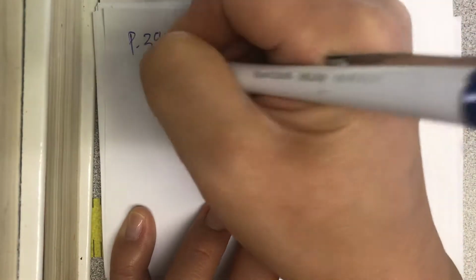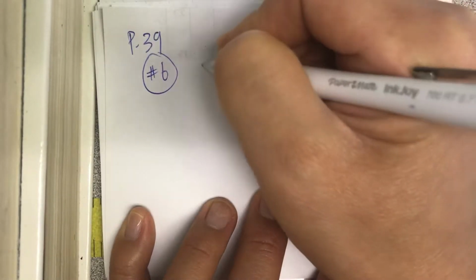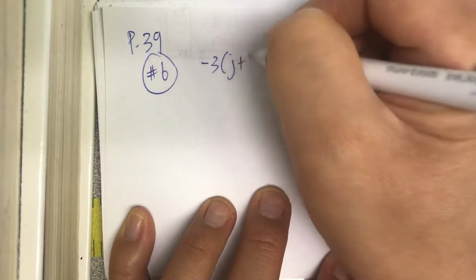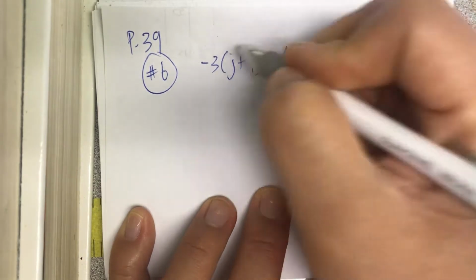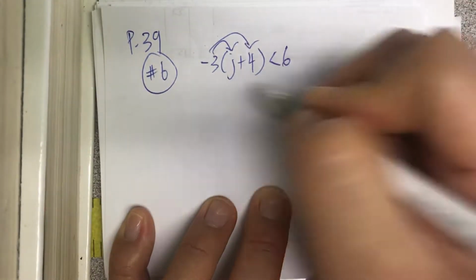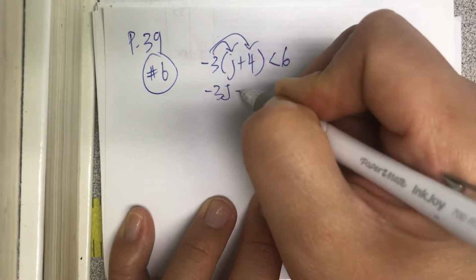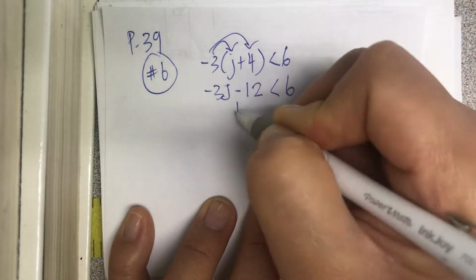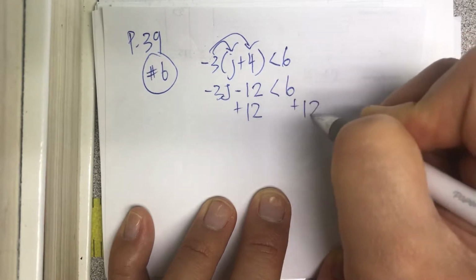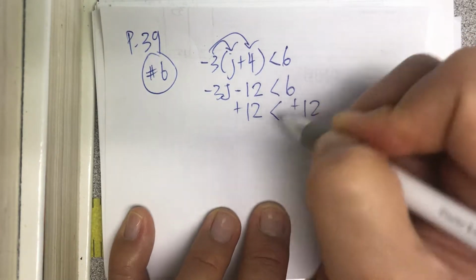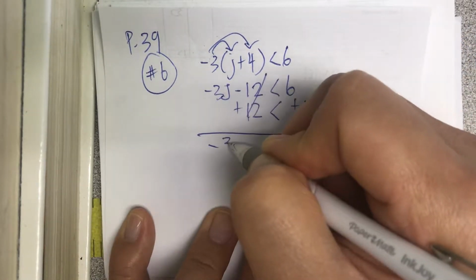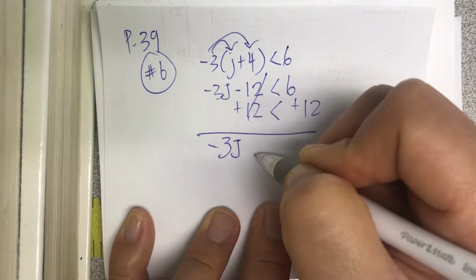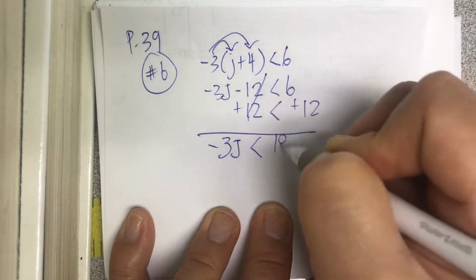Okay, we are doing page number 39. Okay, starting with number 6. We have negative 3 times j plus 4 is less than 6. So I'm going to want to distribute this. So negative 3j, 3 times 4 is negative 12, is less than 6. I'm going to try to isolate for the j, plus 12, plus 12. Sign remains the same, but now I got negative 3j is less than 18.